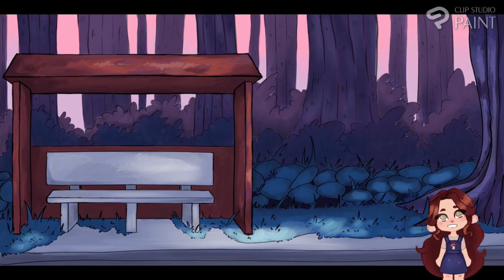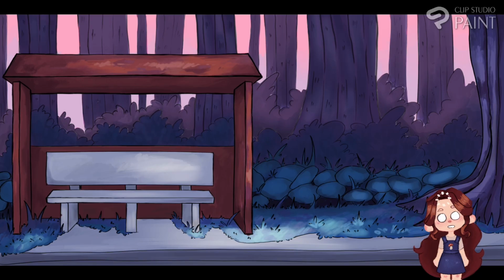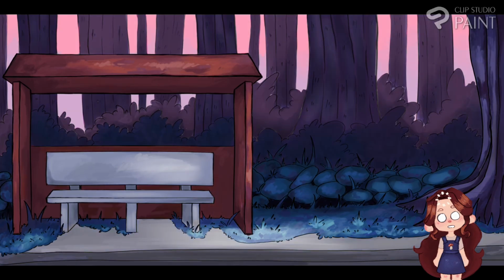My goal for this work specifically was kind of to get a little bit of a storybook feel. I'm not sure exactly what it's called, but it feels like the artwork is a lot more alive, a lot more vivid almost.